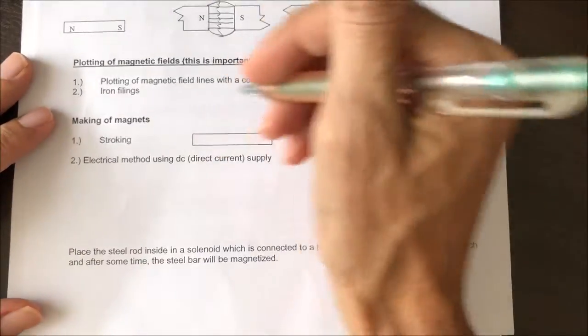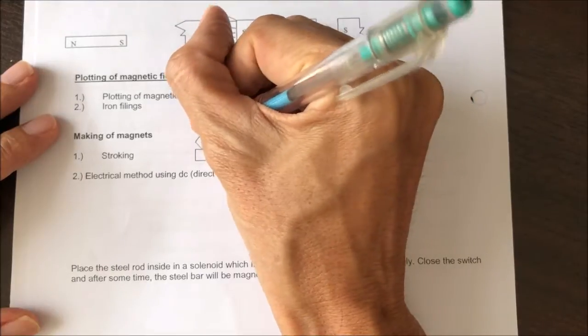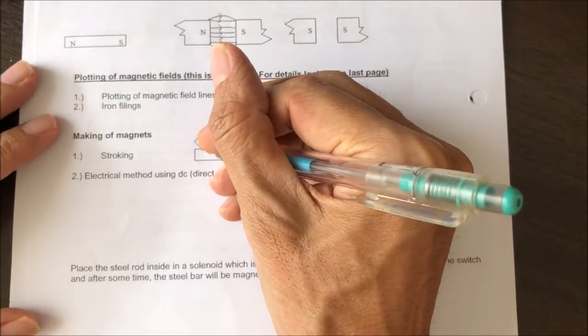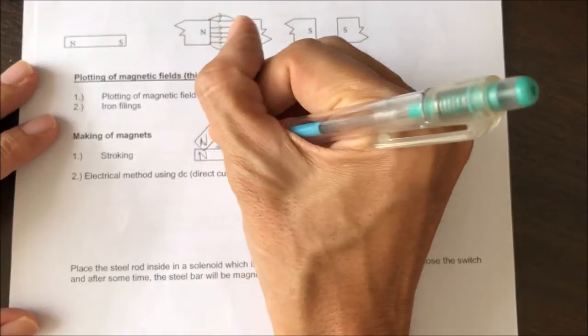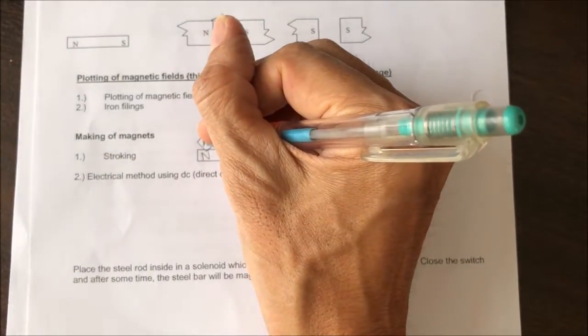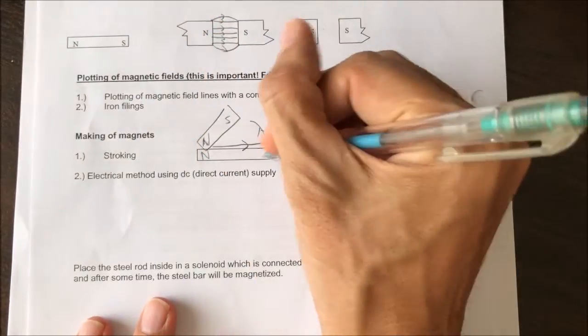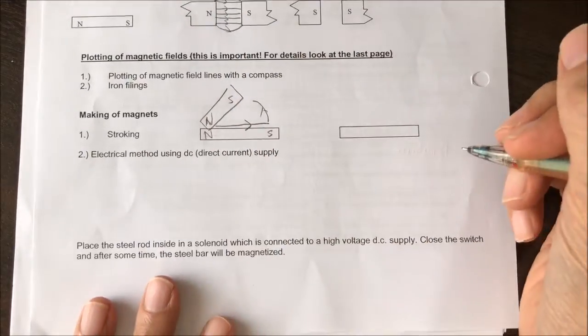After that, we talk about making of magnets. So there's stroking. I think this one you've done in primary school, and the one thing to remember is, for example, you start with a north here, what pole is this? This will be a north. I just remember it this way: whatever pole you start with, this will be the same pole. So if this is south, it will be south. North, this will be north. So there's one thing to remember.